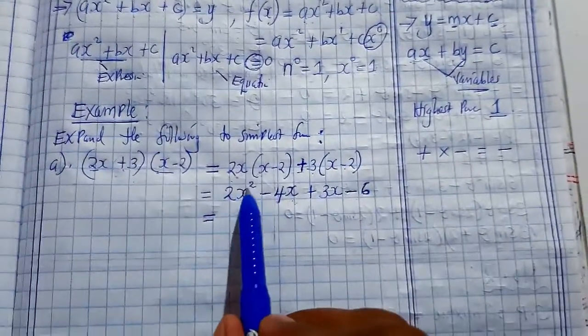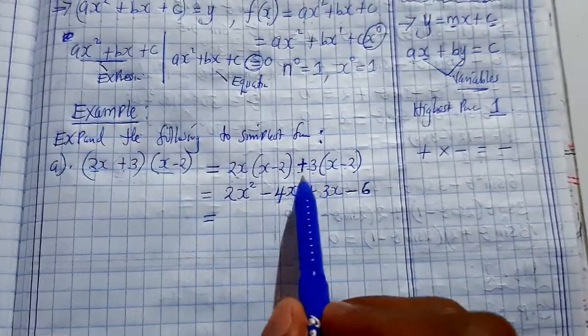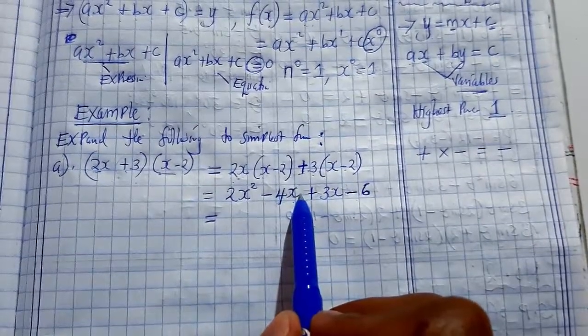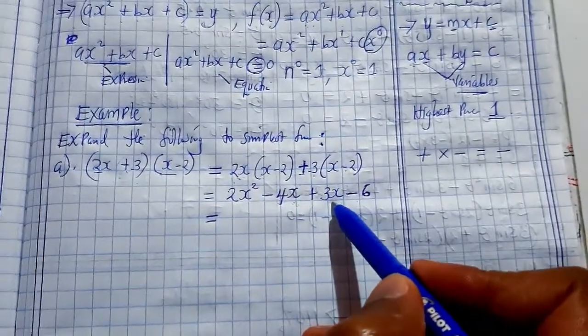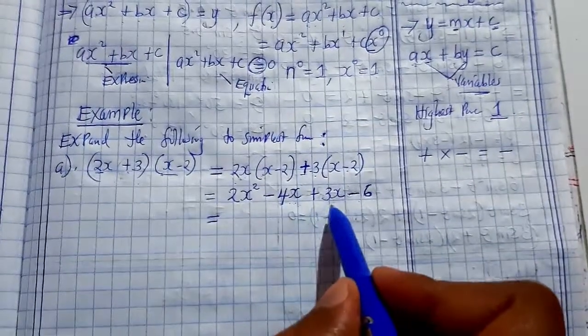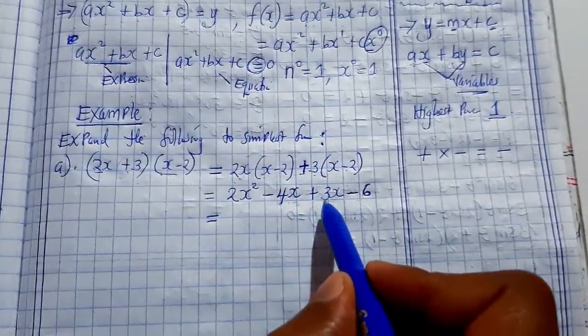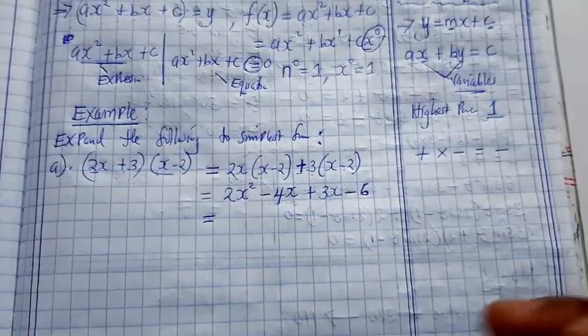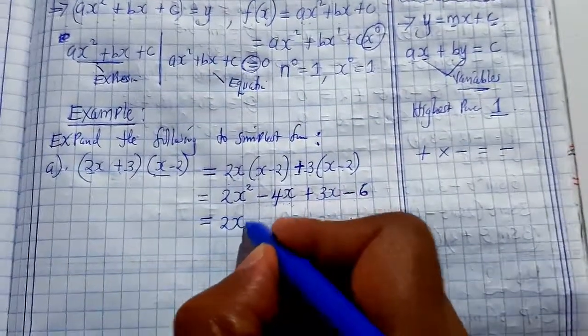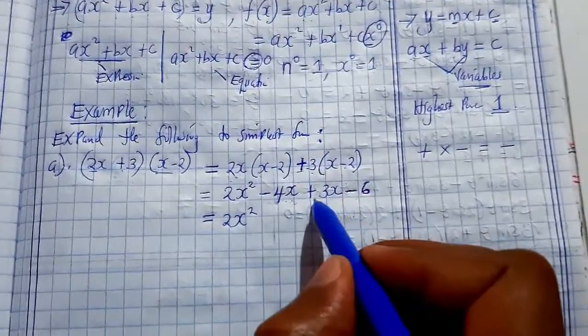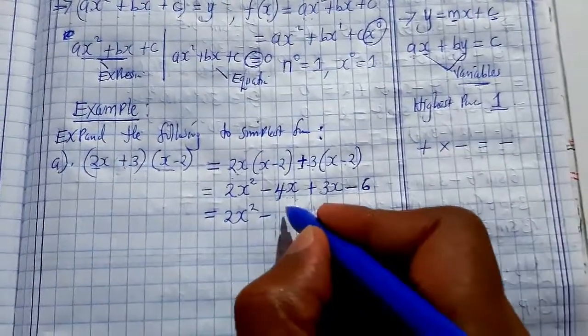When you look at this one, this is x squared. This is x power 1. So this is not a like term with this. But the x terms are like terms. So in this case, if you have like terms, we consider the numbers and perform normal computation. In that case, we have 2x squared, then minus 4 plus 3 gives you minus 1x.